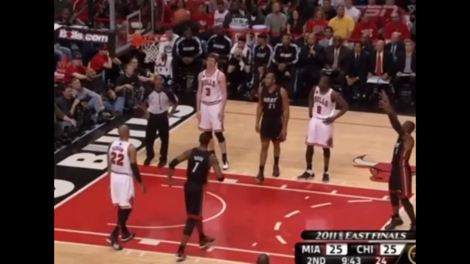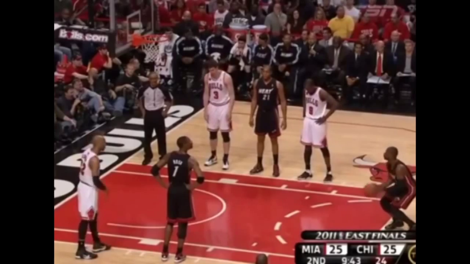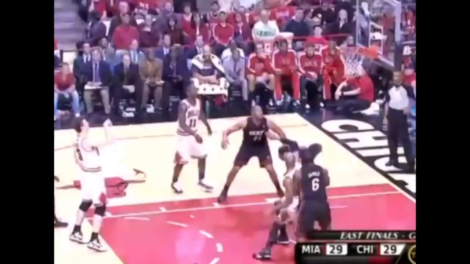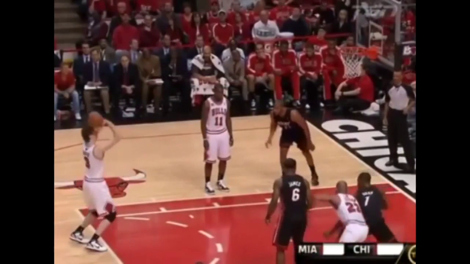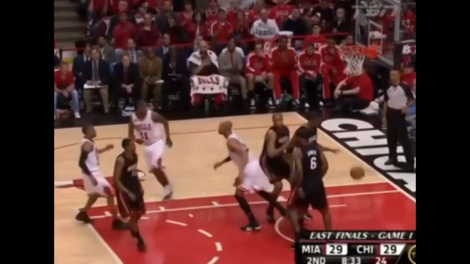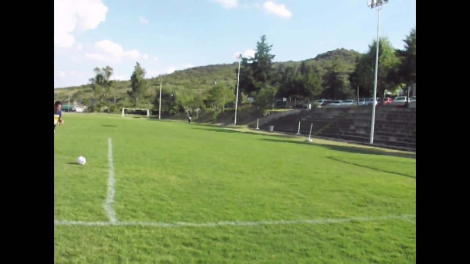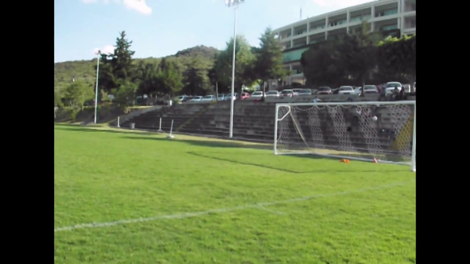We can analyze a basketball player taking a free throw, which seems like a parabola, and which is the highest point or with what velocity it comes to the basket. Or in football, we maybe can calculate which velocity the ball has to have in order to score a goal.